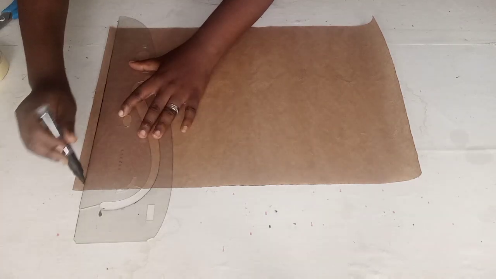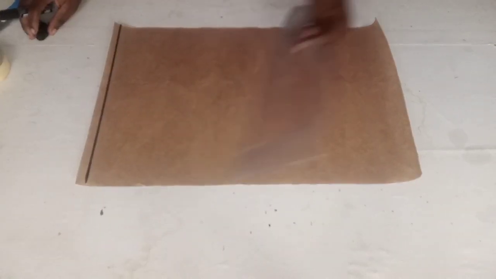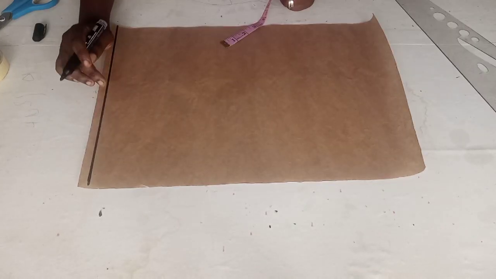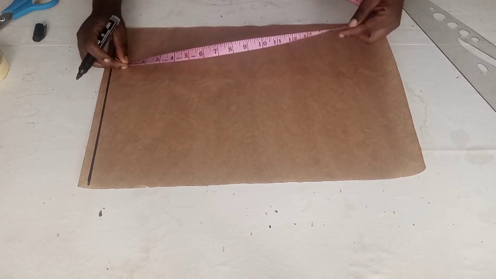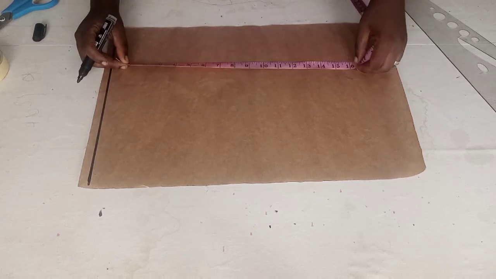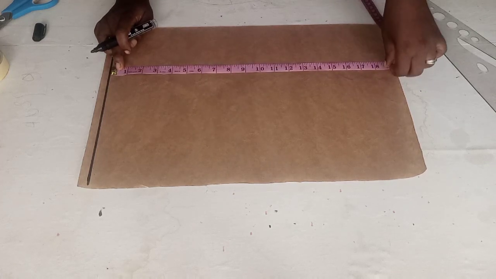I have my pattern paper here with me. So this is our starting point. I will be drawing the chest line, bust line, under bust, and the waist line. The length I'm using is 18 inches from the shoulder to your waist.